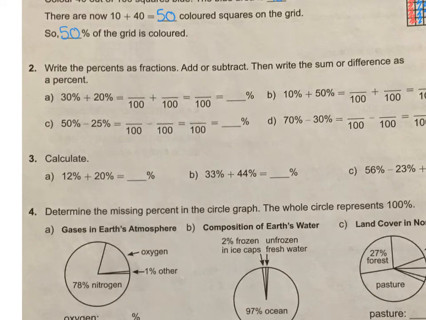Question number 2 says to write the percent as a fraction. Okay, that's our first step, is to write it as a fraction. So 30% is the same thing as what out of 100? 30. 20% is the same thing as what out of 100? 20 out of 100. Now we add them together. So when we add, our denominators don't change, but we add our numerators. So 30 plus 20 is 50.